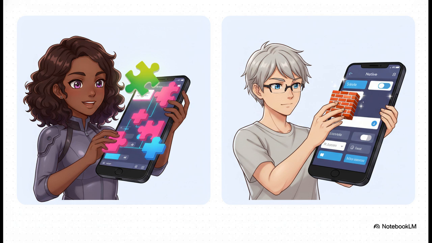BeeWare, on the other hand, tries to do something really cool. It aims to use the actual native buttons and sliders of the phone. It's a fantastic idea, but honestly, its maturity can be a bit hit or miss depending on the specific widget you need, which can make things a little more complicated.